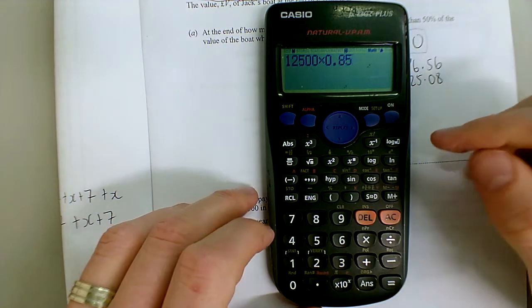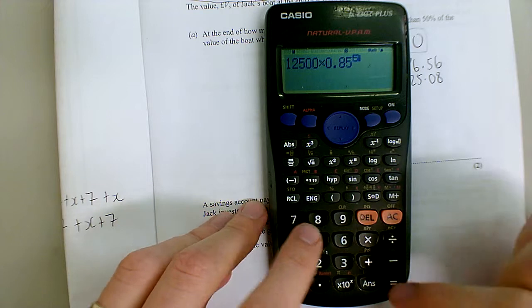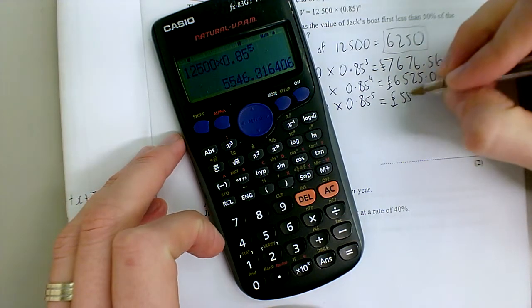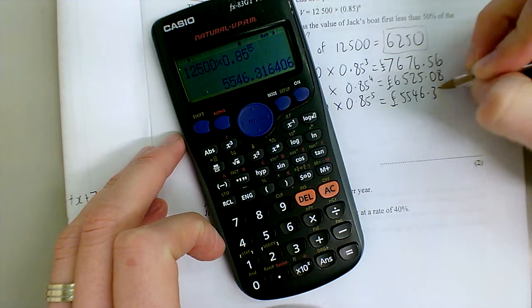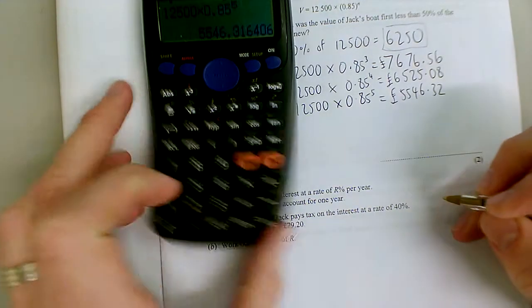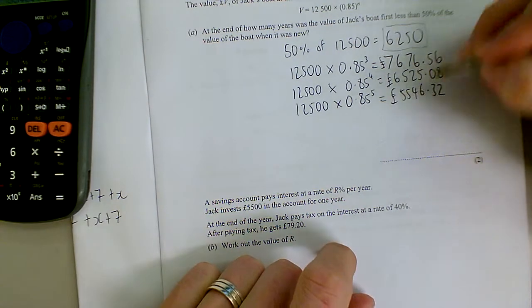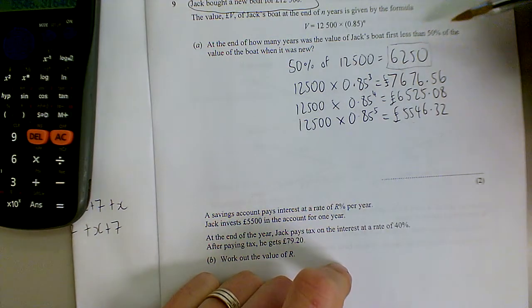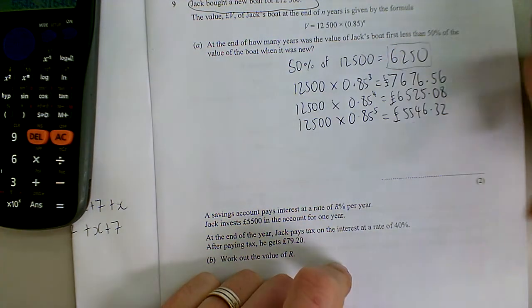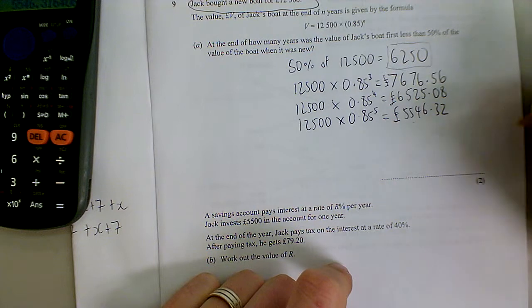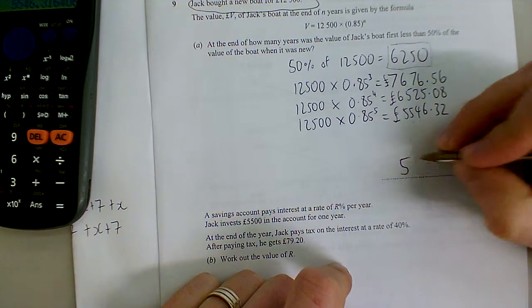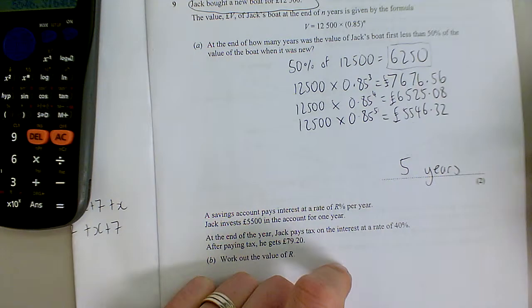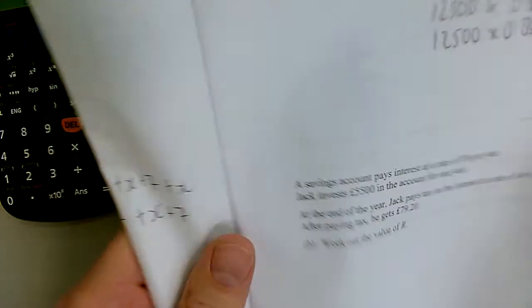And because I've marked so many of these, I know that this is the one where it's going to go below. After 5 years, it comes out as 5546.32 if I round it. Okay, this is less than 50% of its original value. It's finally gone below this amount. So it says at the end of how many years. It's not a question where you have to explain something at the end or give a written answer, so I can just say that the answer is after 5 years, because it's when we replace n with 5. Okay.